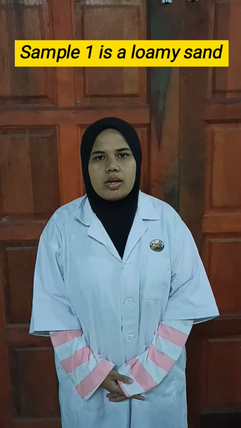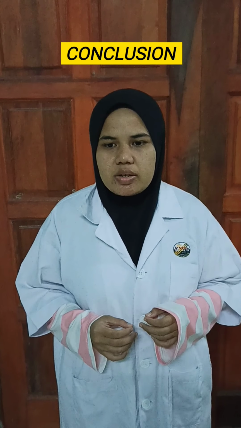Okay, so the result for experiment 2 is sample 1 is a loamy sand and sample 2 is a sand. So in conclusion, the objective for this experiment was achieved, as to familiarize oneself with the field method determination of soil textural class based on the characteristic of soil mineral materials, sand, silt and clay. And the second one, the soil textural class of soil sample using the field method, was qualitatively determined.